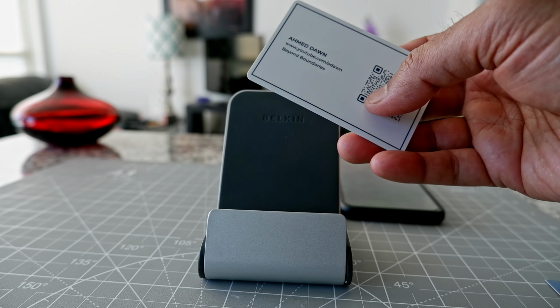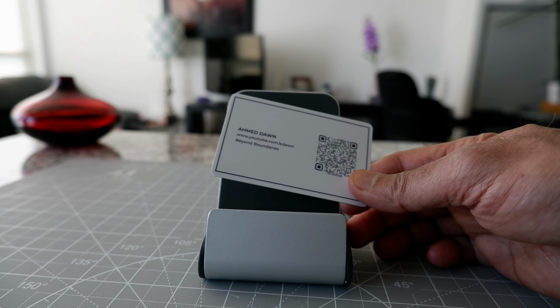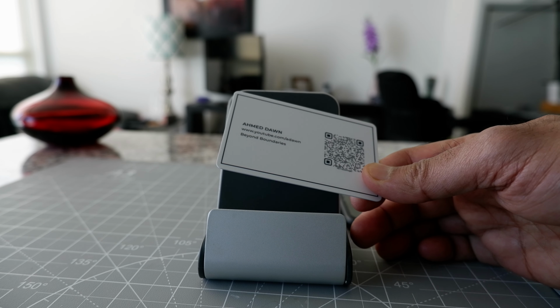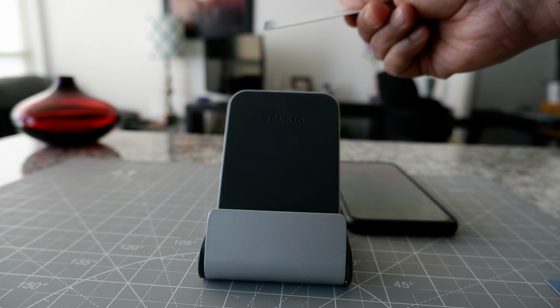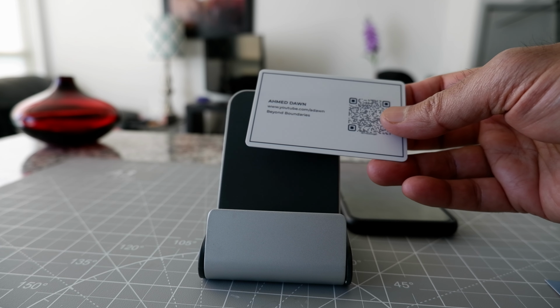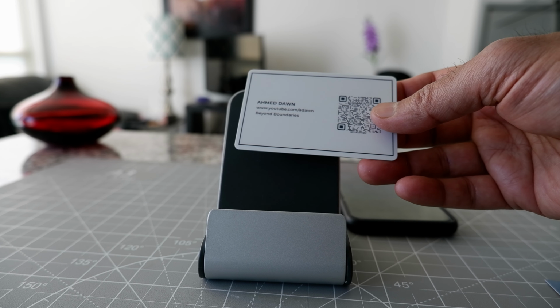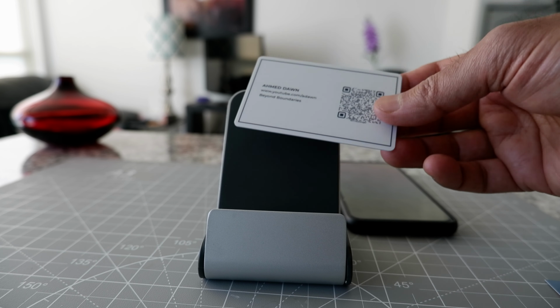But I think people should be okay with taking a picture of the QR code. And then another disadvantage I see is that when you're in a rush, you have to stop and ask people to take out their phone and scan it. Not everyone is going to be willing to do that. Some people are not going to do it right away. They might do it later on.